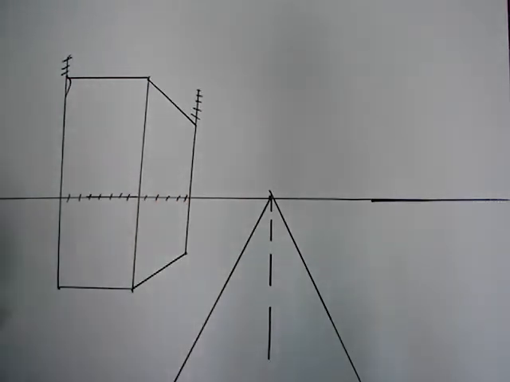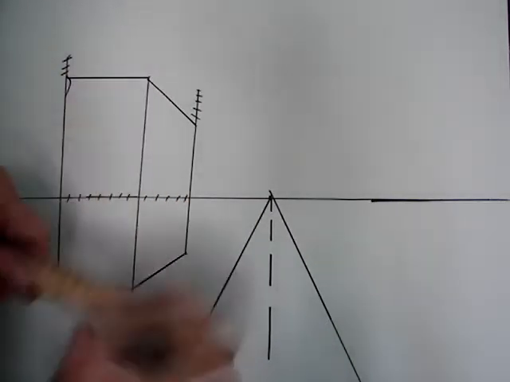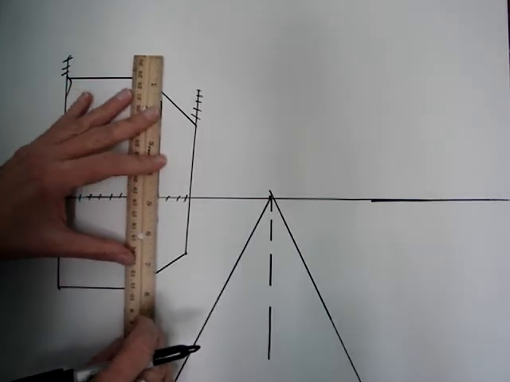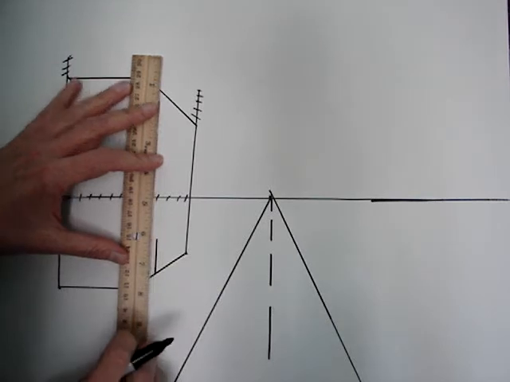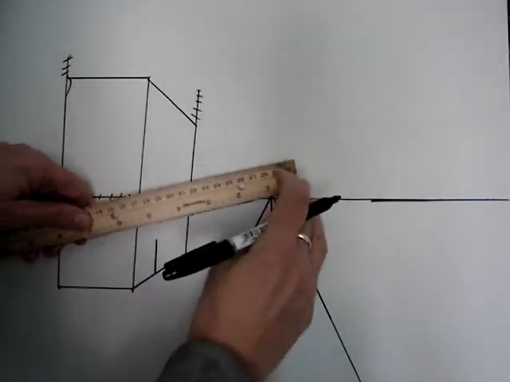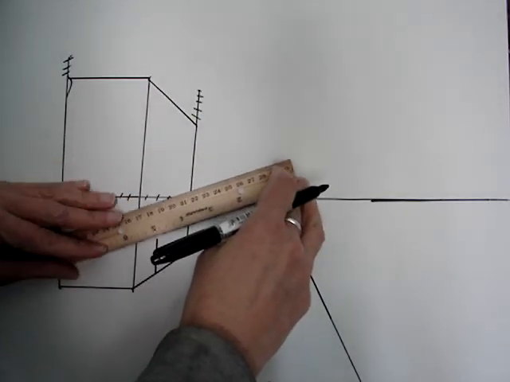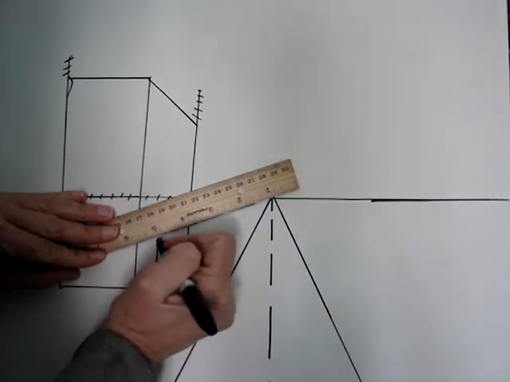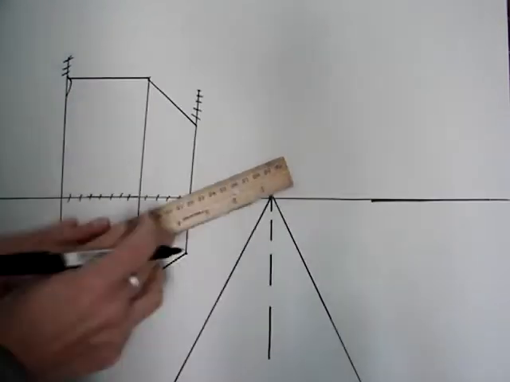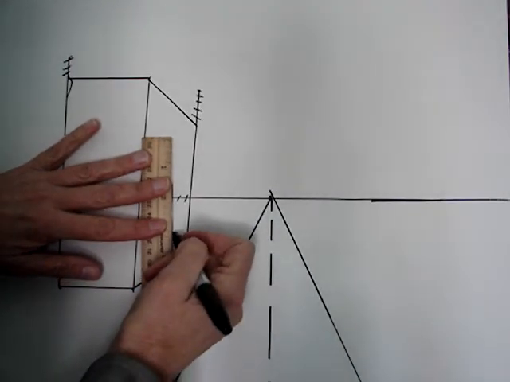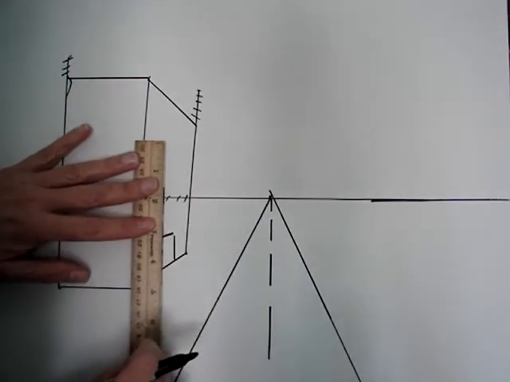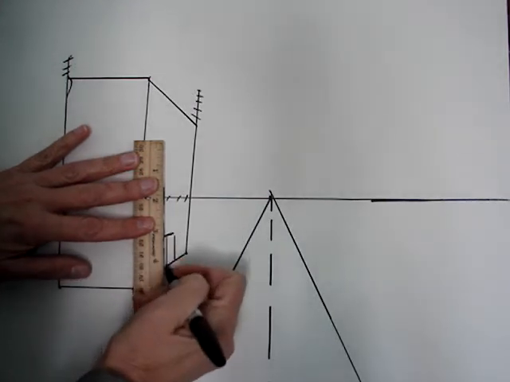All right, if you want to make doors on this building, start at the ground level. All right, and then the top of the door goes back to the horizon line. And then this side of the door has to be parallel to the wall. Okay, and then I can make it a double door if I want.